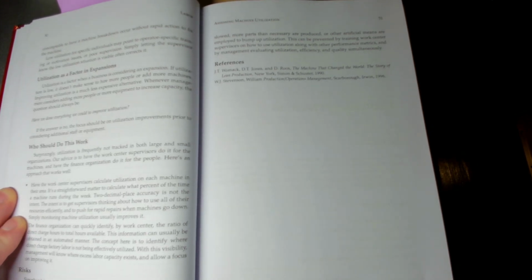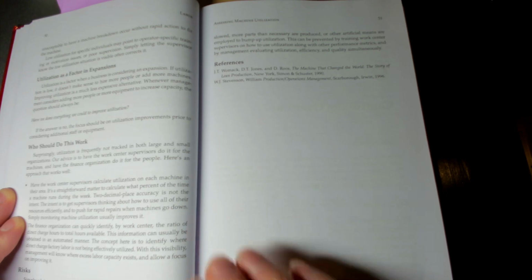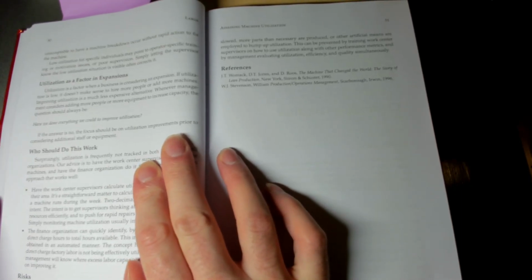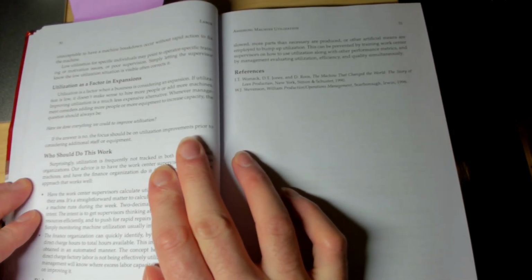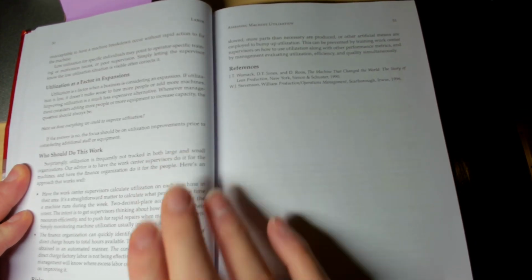Utilization is a factor in expansions. Utilization is a factor when a business is considering an expansion. If utilization is low, it doesn't make sense to hire more people or add more machines. Improving utilization is a much less expensive alternative.